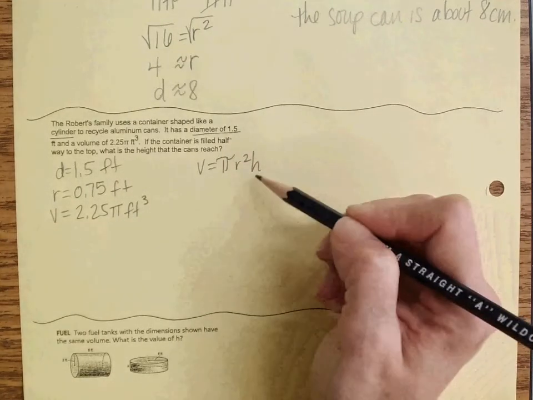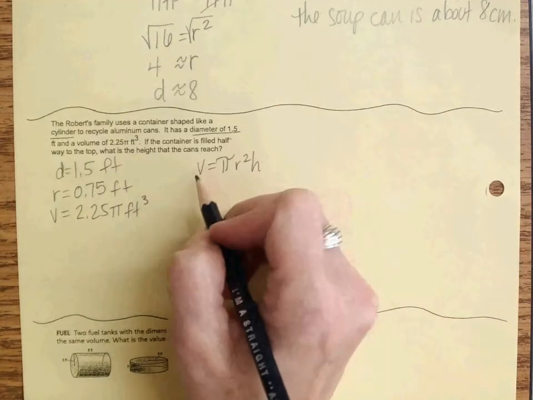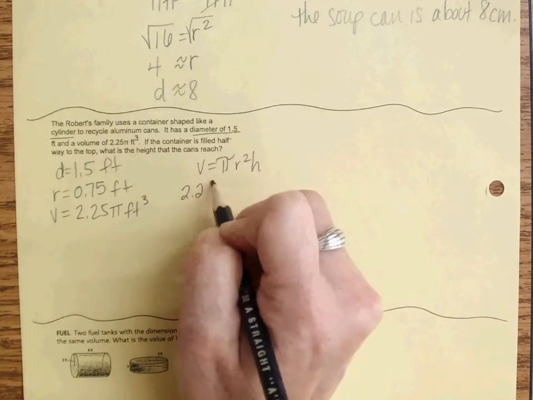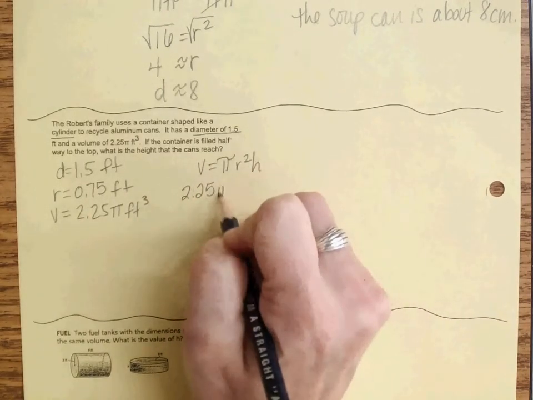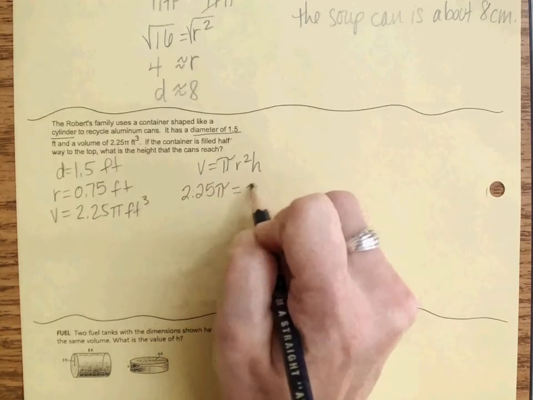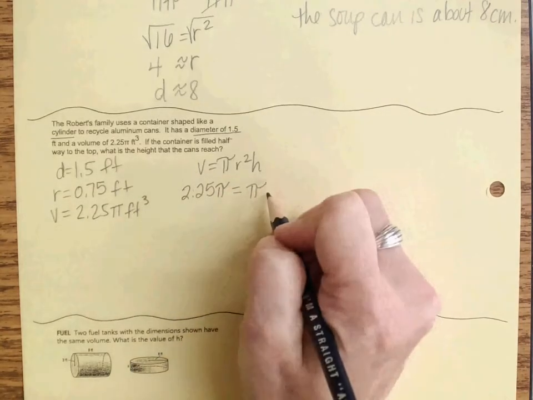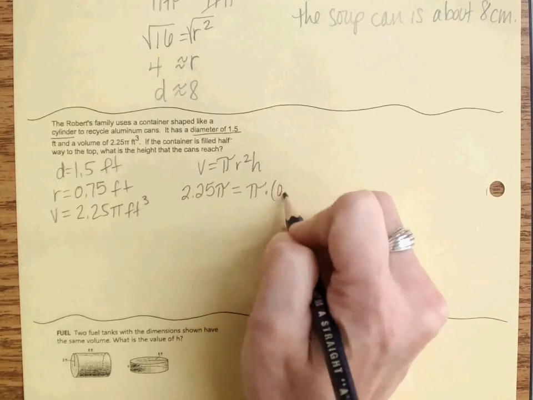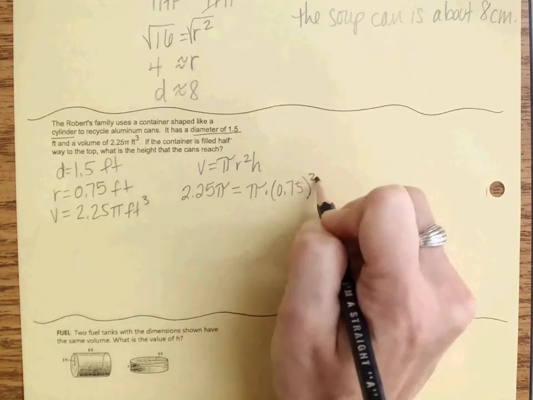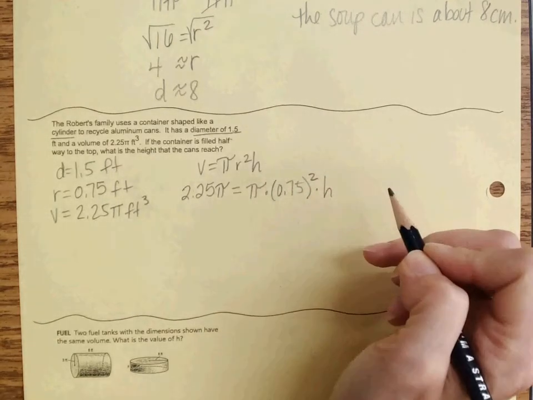Okay, so to find our initial height, when we make our substitutions, we're going to go ahead and substitute 2¼ pi in for volume. We'll leave pi there. This time for radius, 3/4 squared and h.